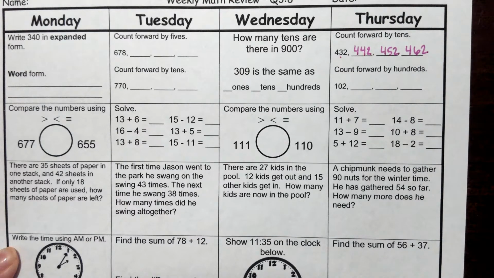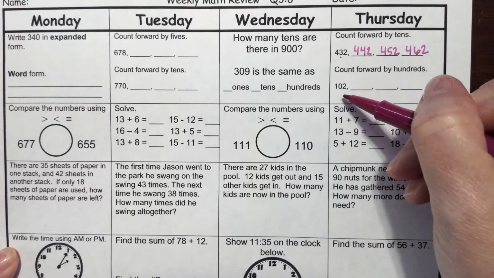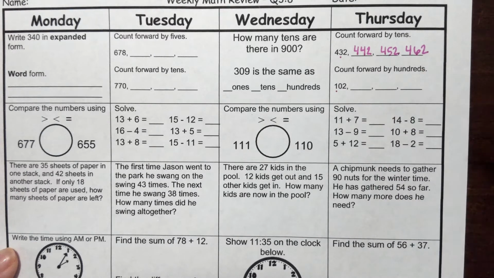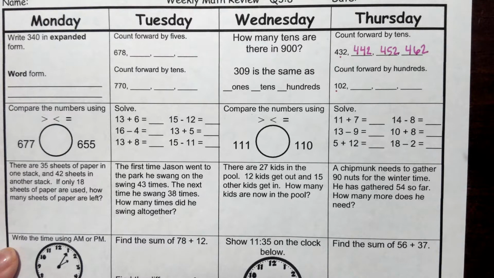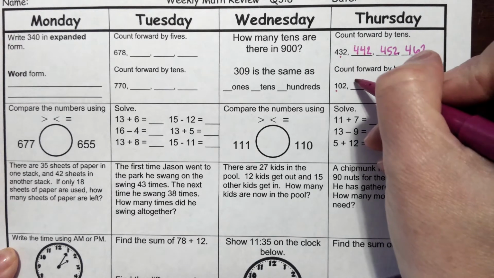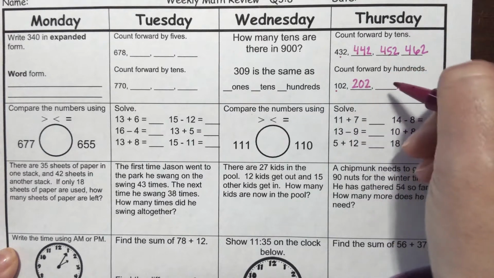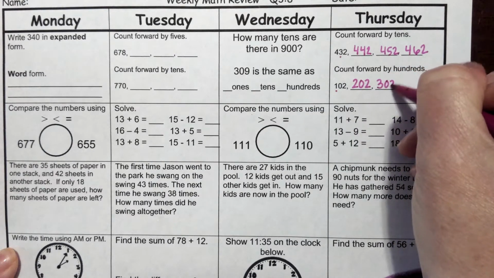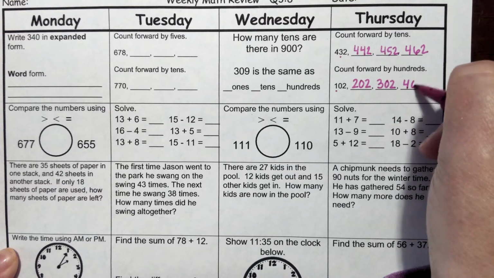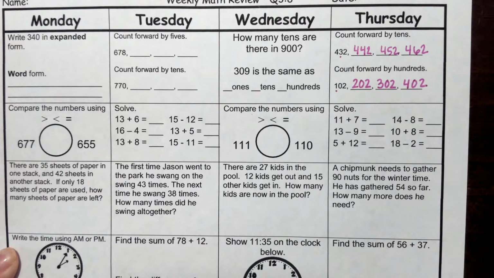462. Now we're going to count forward by hundreds, starting with the number 102. This time, we're going to pay special attention to the number in the hundreds place. So 102, 202, 302, 402.